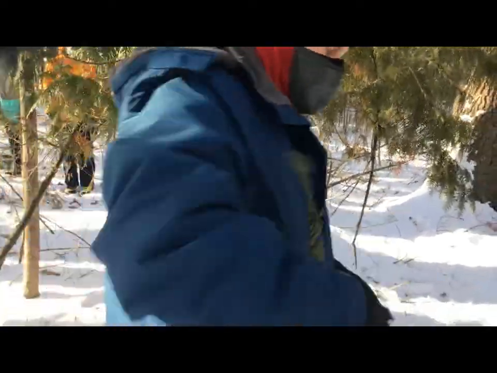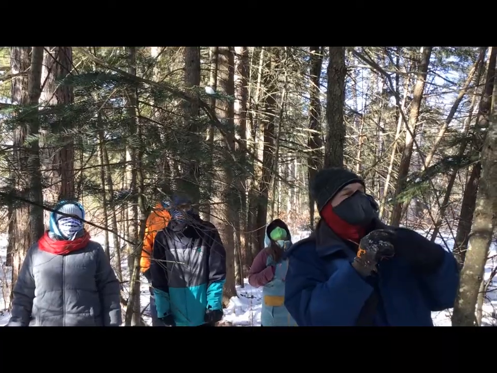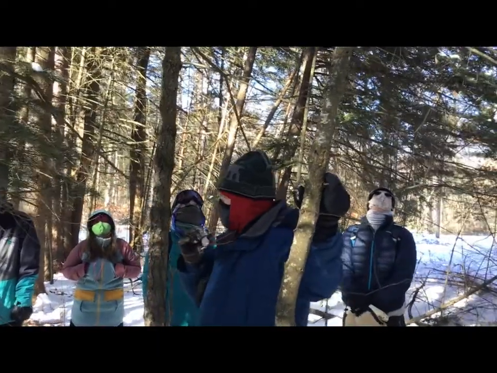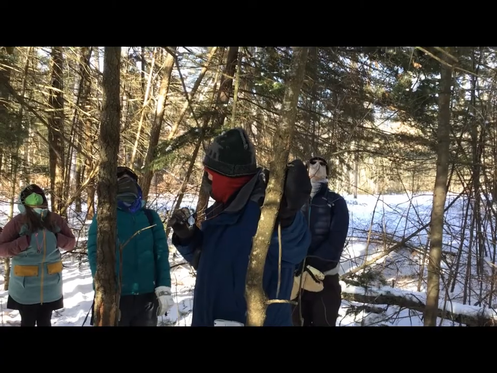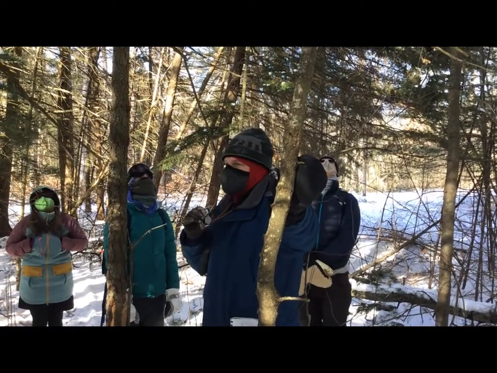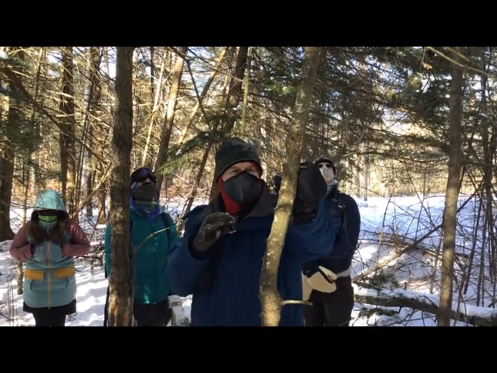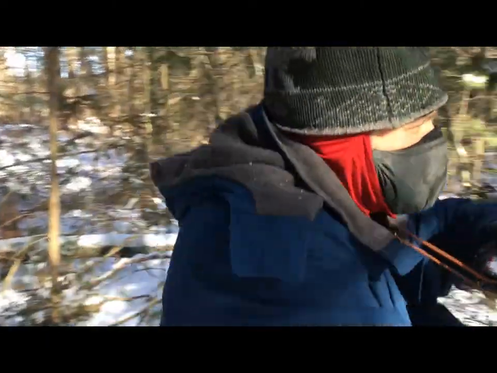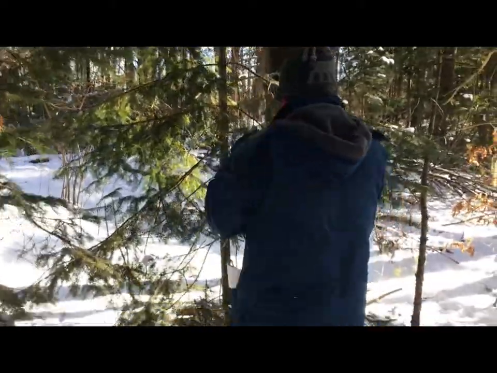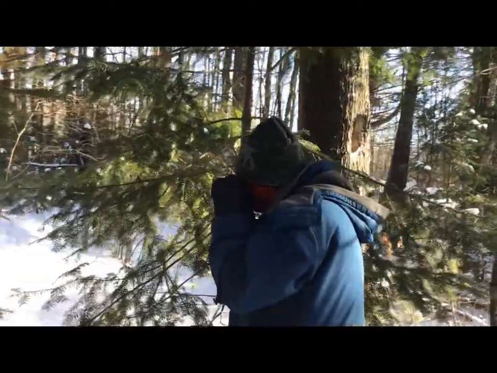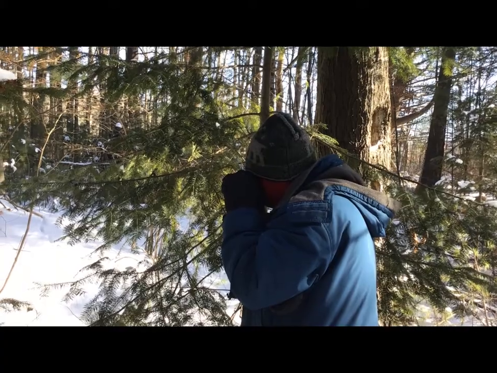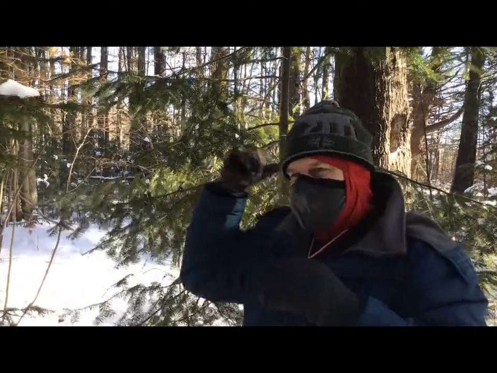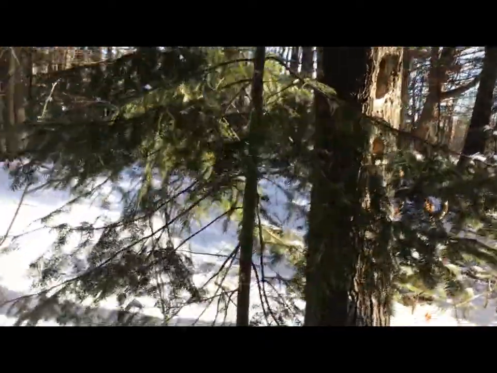I'm going to take a sample. That's a western species. So this is the concolor fir. It can look like a balsam fir, but it's not. It's one of those weird things that got planted here, and there's only a few of them that are persisting. And this one over here is a balsam fir. We're going to see other balsams over there.